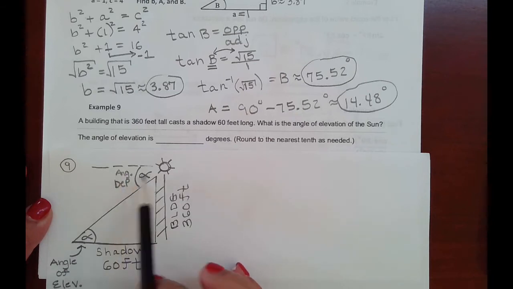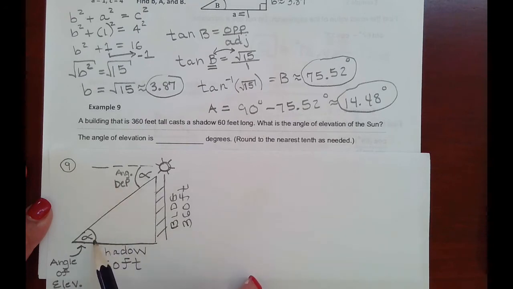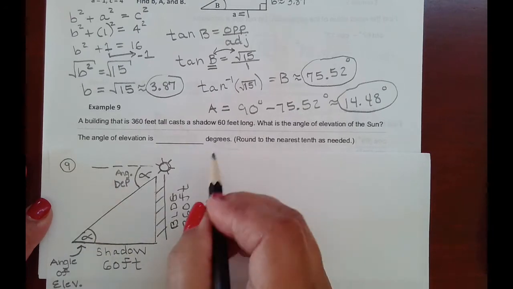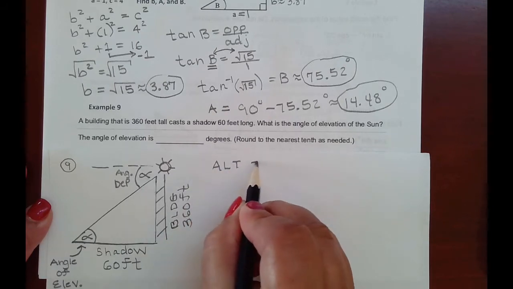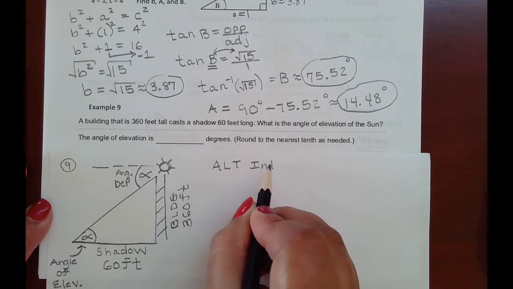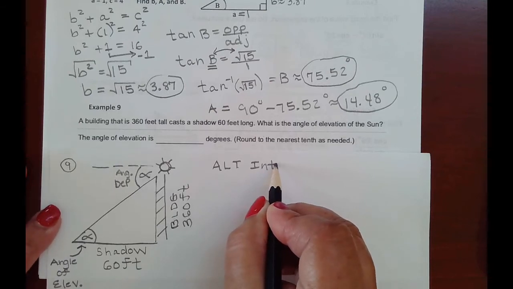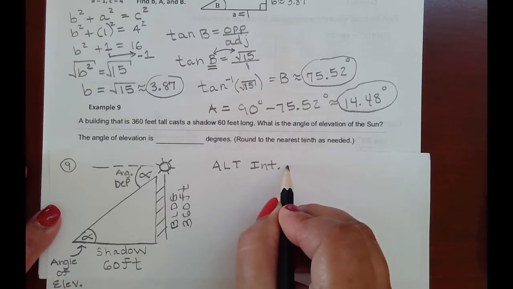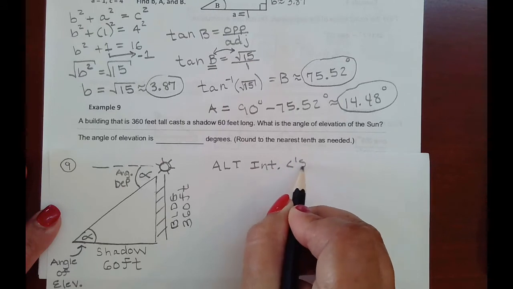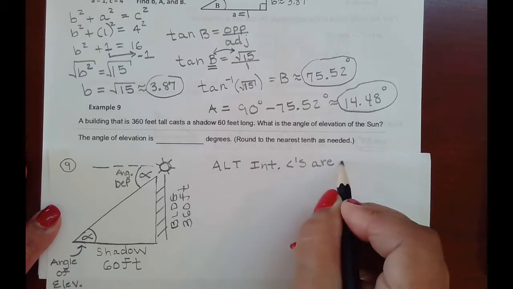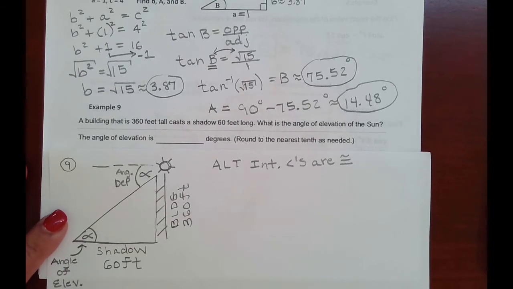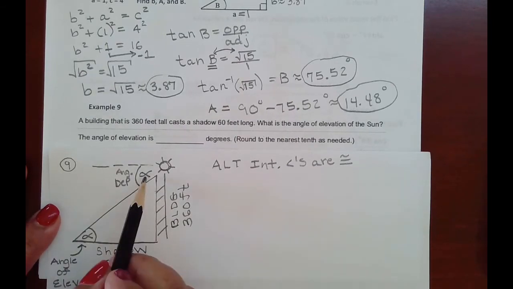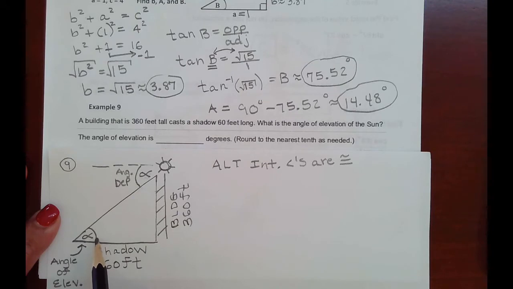This angle is above the transversal. This angle is below it. So these are called alternate interior angles, and those kind of angles are always equal. Alternate interior angles, when you're talking about parallel lines, are congruent, equal in measure. Okay, so whatever that is, what that is.